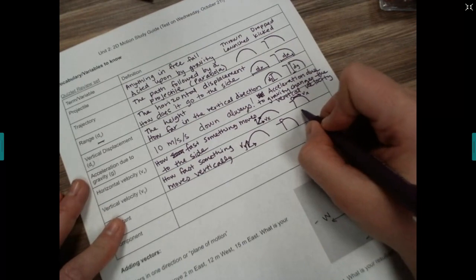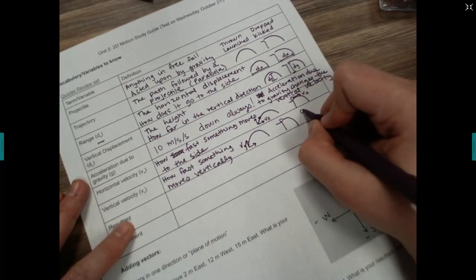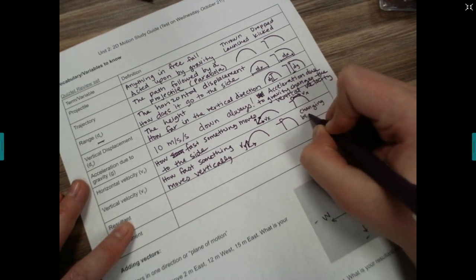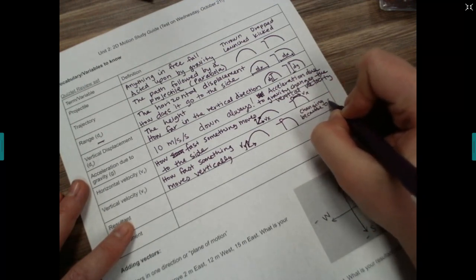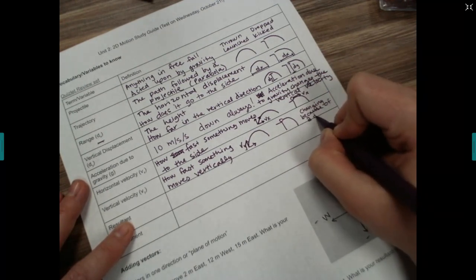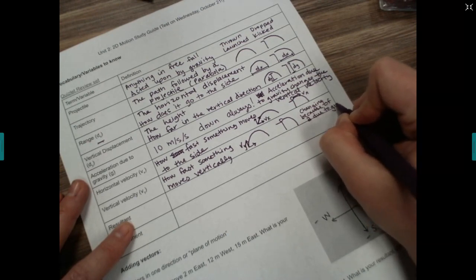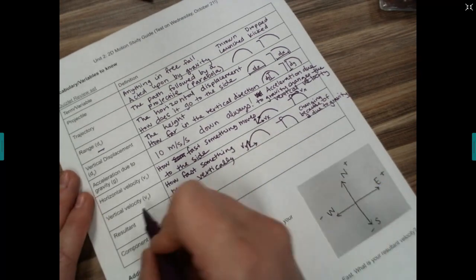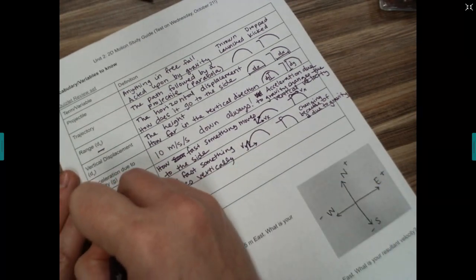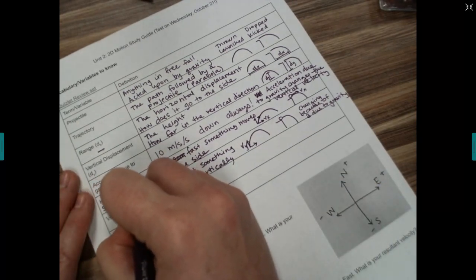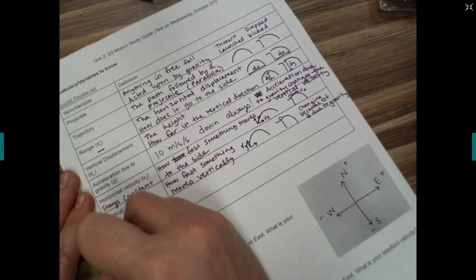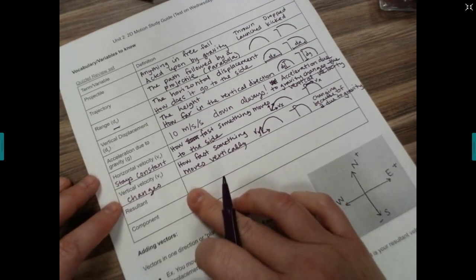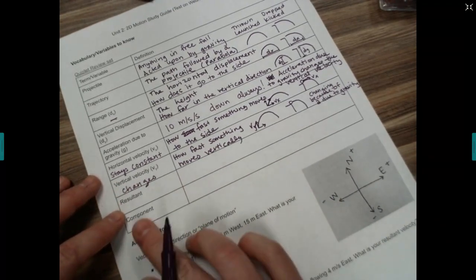And it is changing because of gravity. Okay, the horizontal velocity is staying the same. So horizontal velocity stays the same, vertical velocity changes.